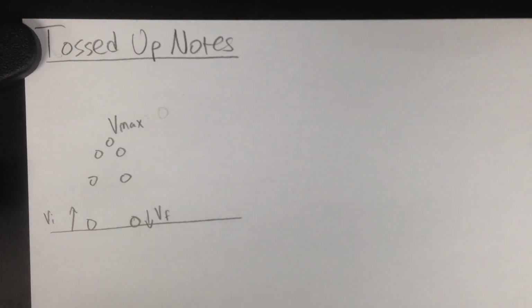Hey guys, these are your notes on tossed up projectiles, just to sum up what we know about them. So the first thing I would like you to draw is this strobe photo, which I have here. I have 5 pictures of a ball that's thrown straight up into the air.